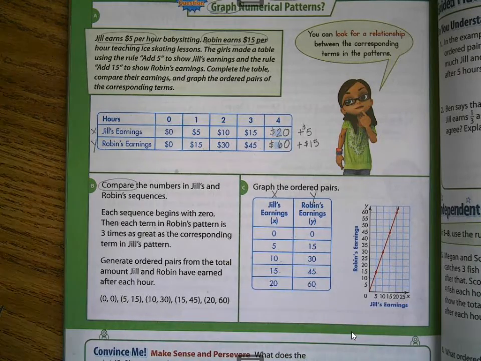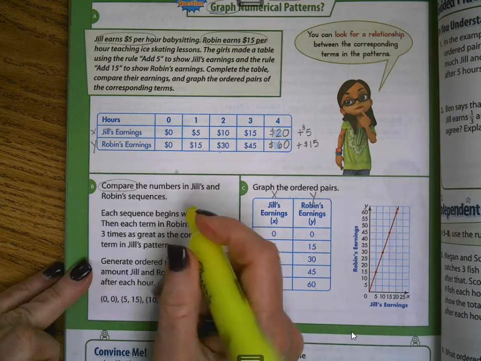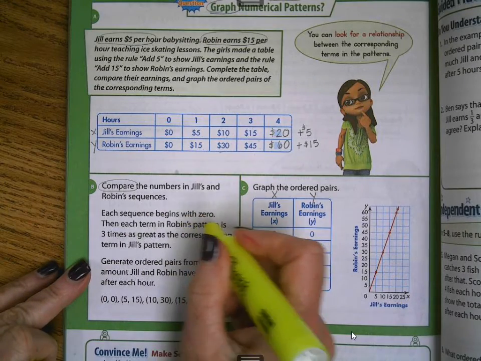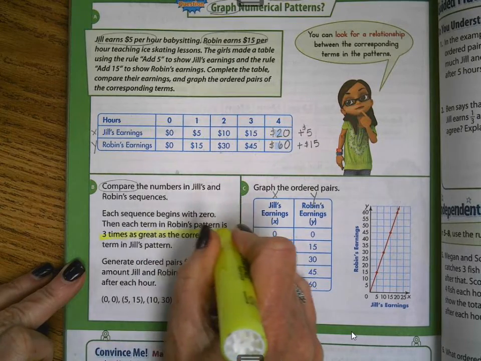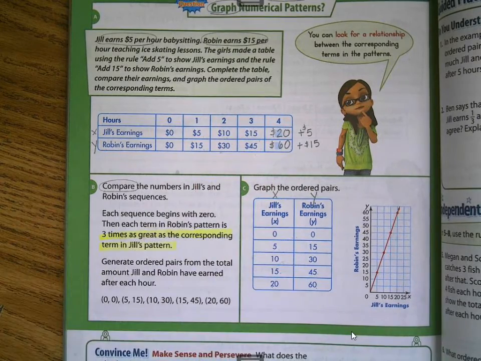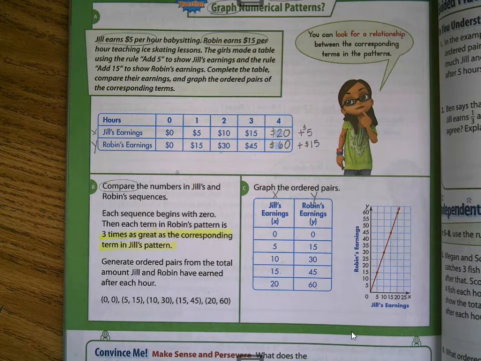And let's go back through it. They gave it to us, but I wanted to show you how they found it. They found out that each term in Robin's pattern is 3 times as great as the corresponding term in Jill's. So doesn't that mean that Robin earns 3 times as much as Jill every hour, per hour? And doesn't it also mean we could say Jill earns 1/3 of what Robin earns for her hourly work?